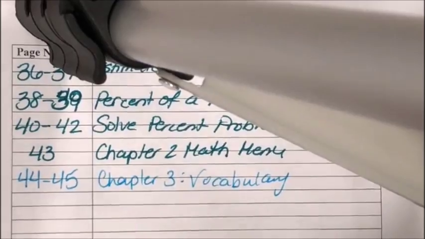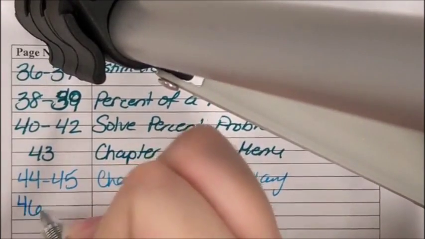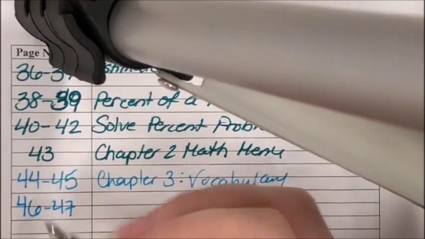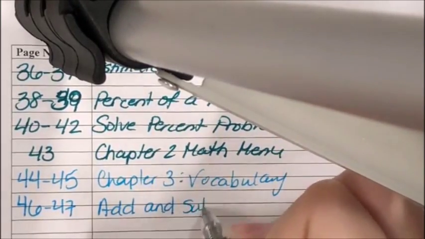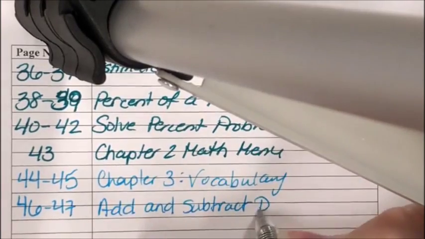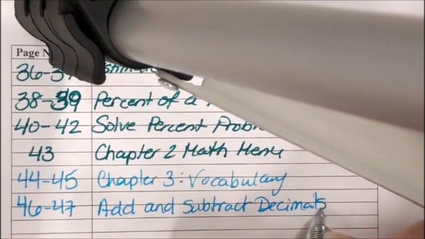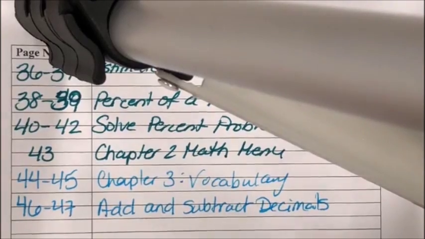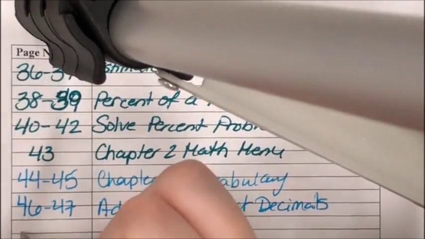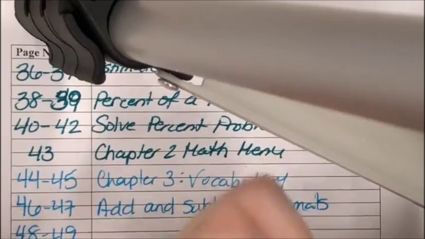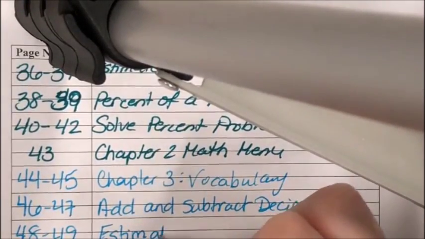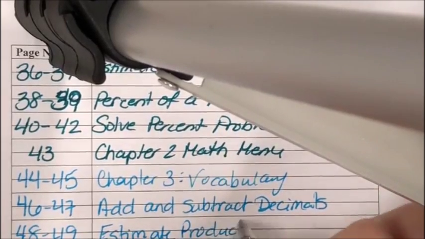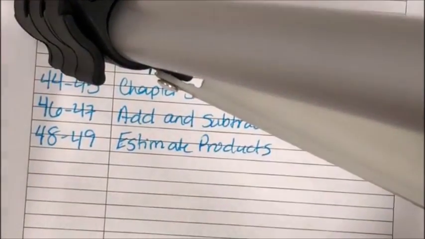On 46 through 47 is add and subtract decimals. 48 through 49 is estimate products.